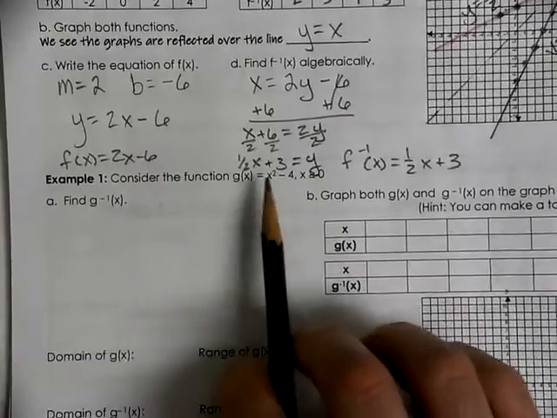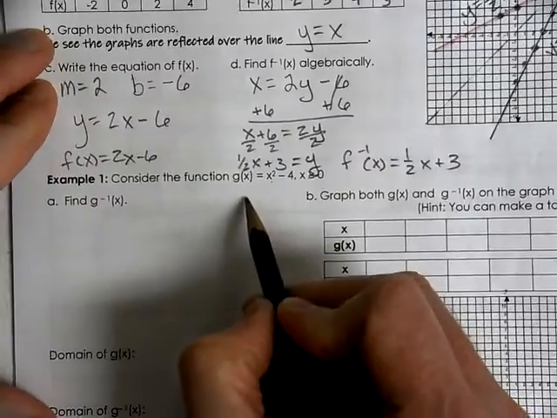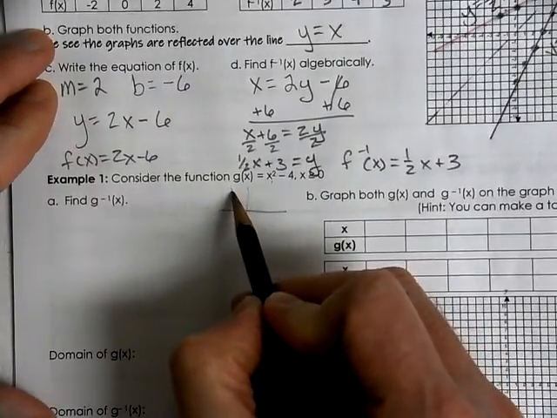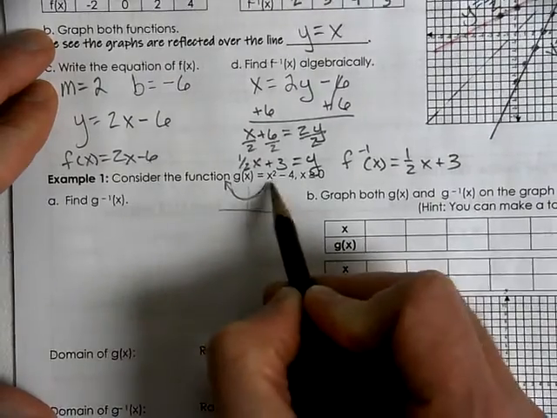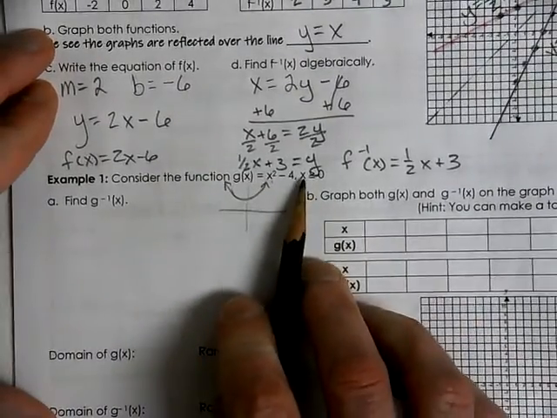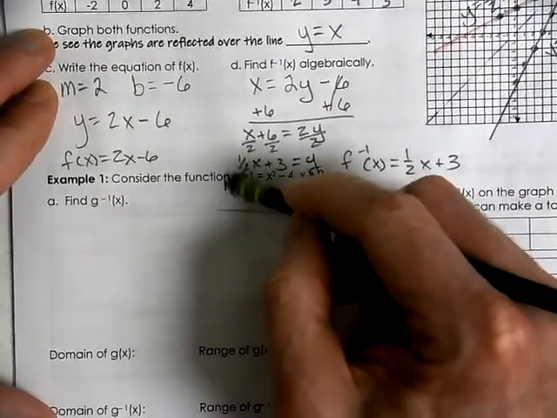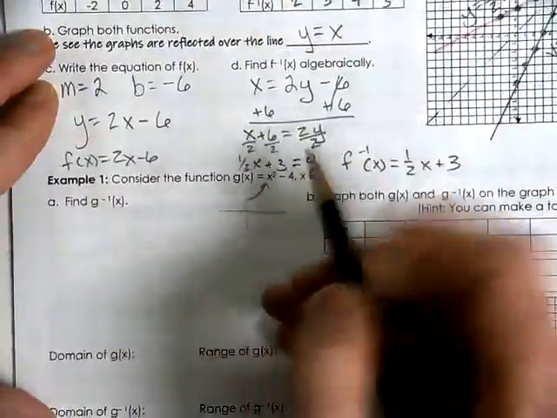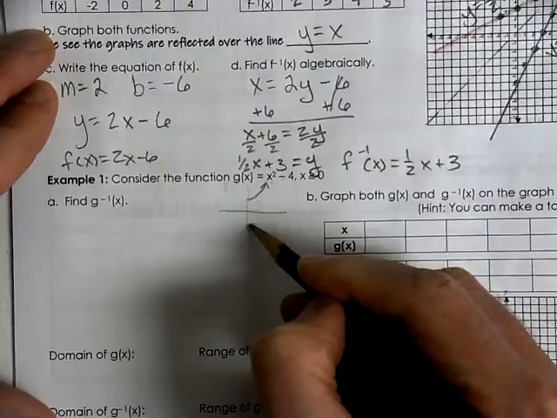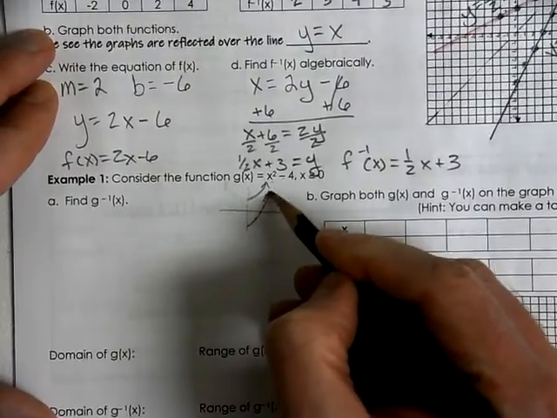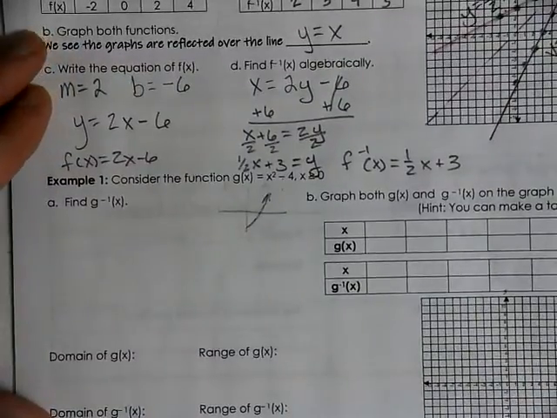Now we're going to look at a parabola. Remember, a parabola is a U shape that would have all real numbers going in both directions. We're only going to look at x values that are greater than or equal to 0. So we're only going to look at this portion of our graph. And because it's -4, it'll actually be down here. But that's the portion that we're going to end up looking at.